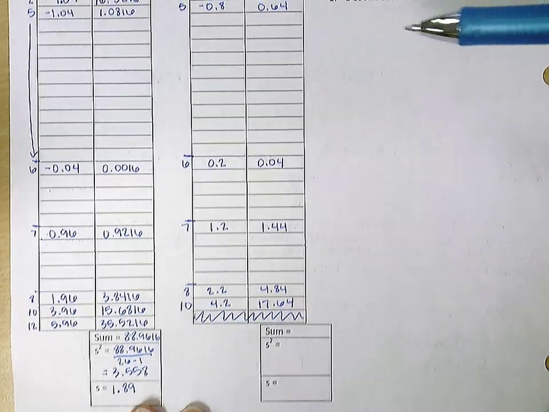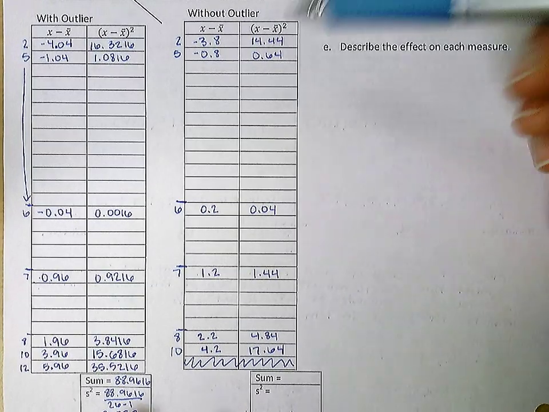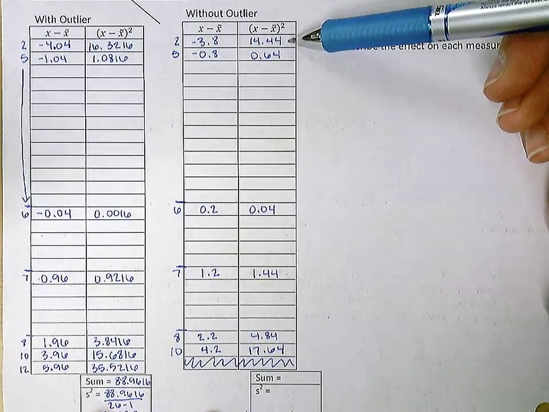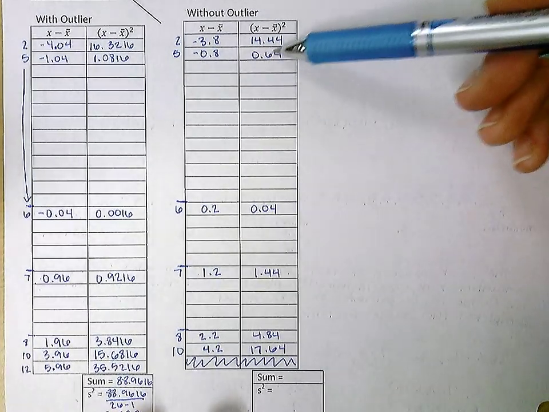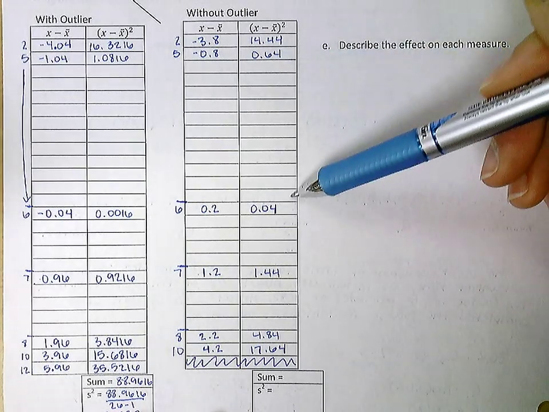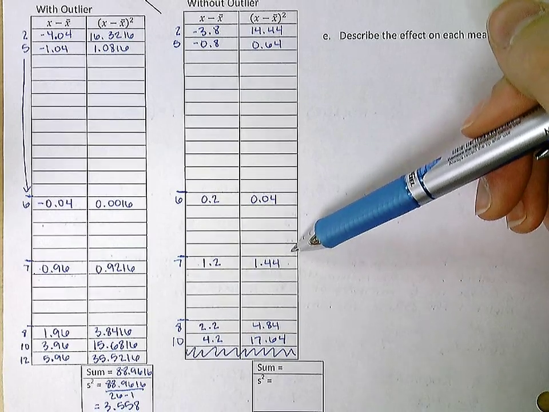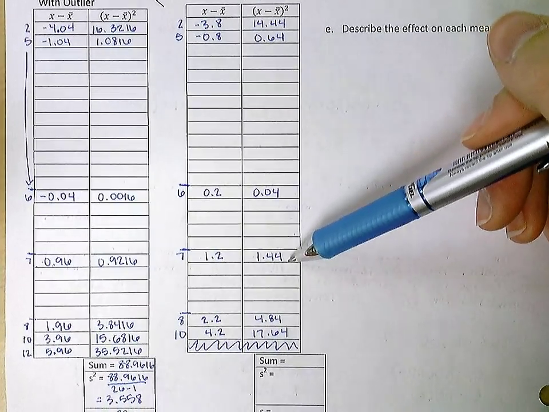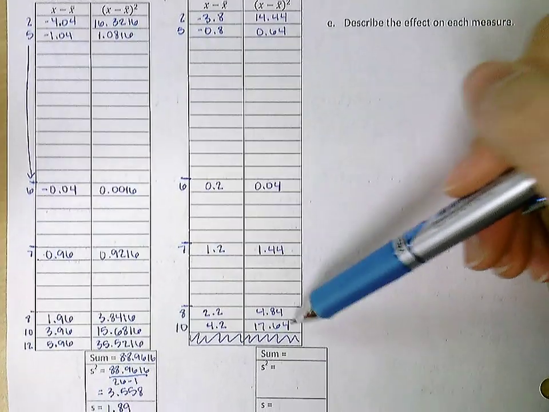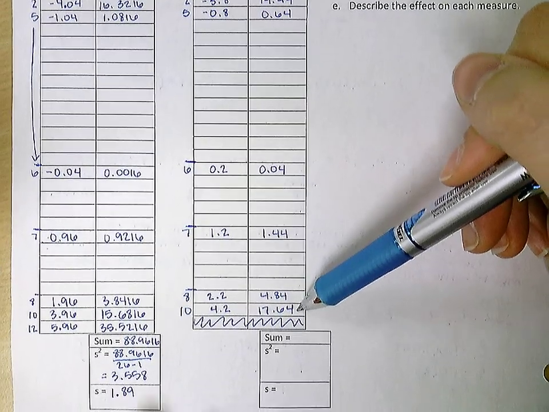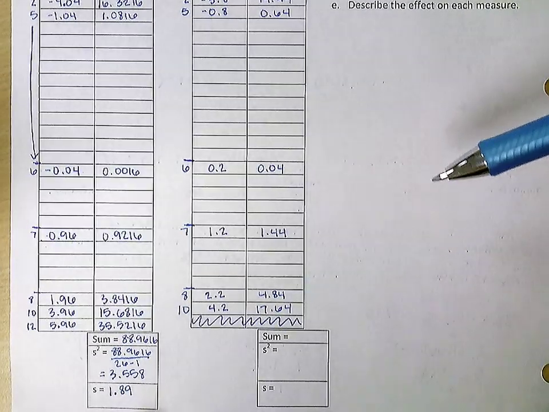Okay, and again, I want you to add these up. So you have 14.44 plus 0.64 times 12 plus 0.04 times 5 plus 1.44 times 5 plus 4.84 plus 17.64.